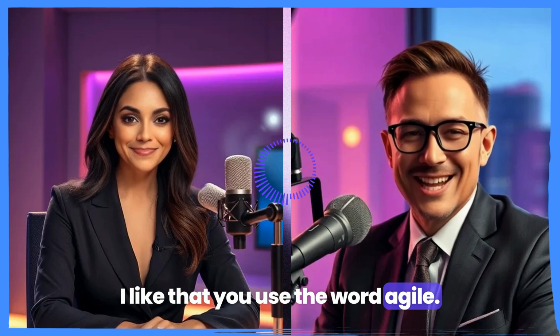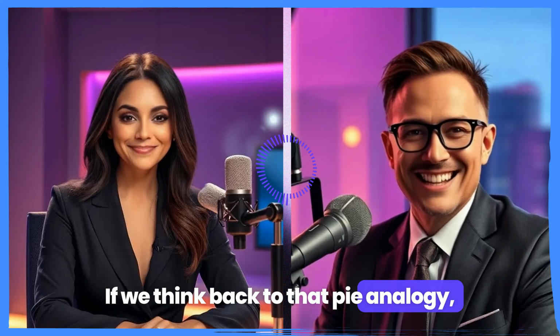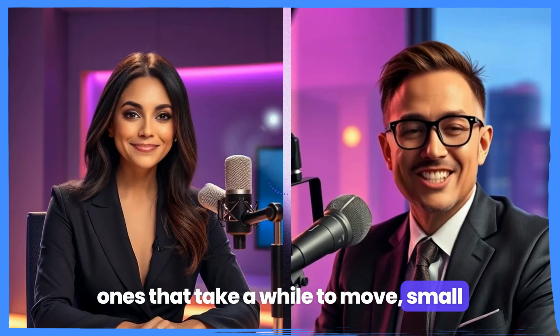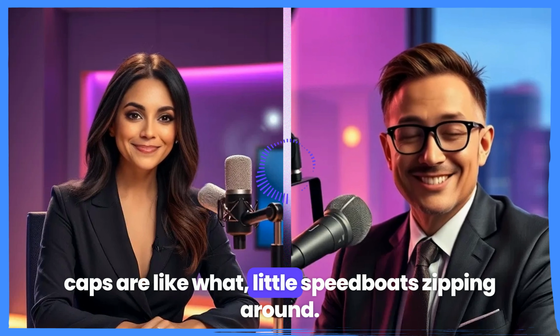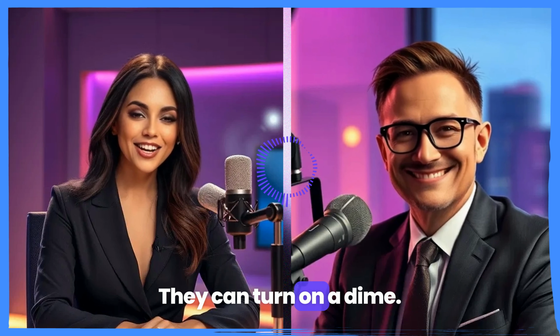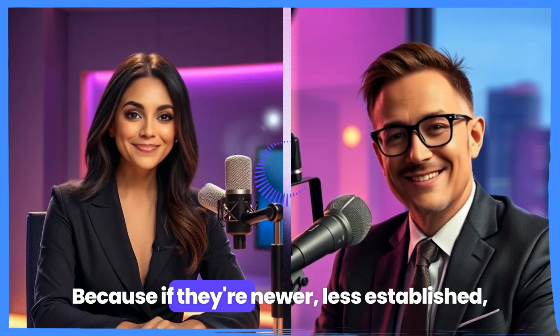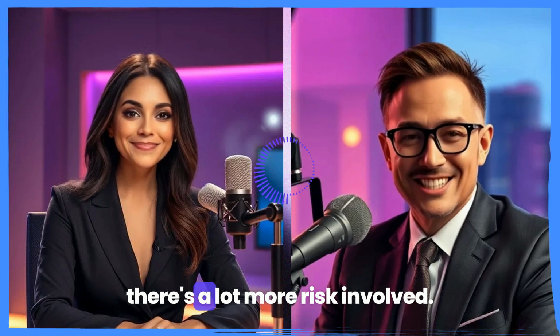I like that you used the word agile. Because if we think back to that pie analogy, if large caps are those big slices, the ones that take a while to move, small caps are like little speedboats zipping around it. Exactly. They can turn on a dime. But of course, they also might run into some choppy waters. Right, because if they're newer, less established, there's a lot more risk involved.